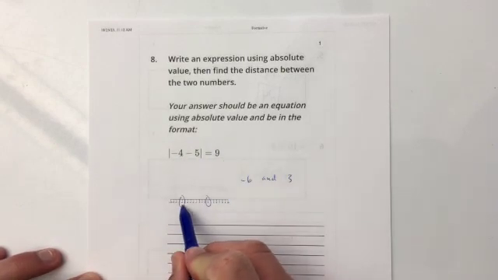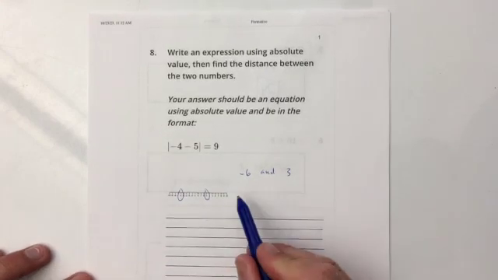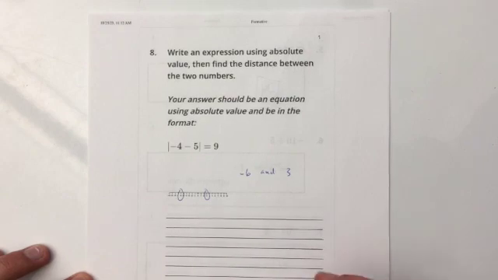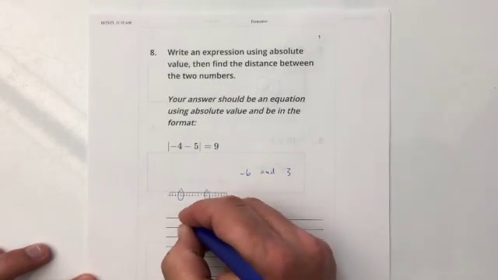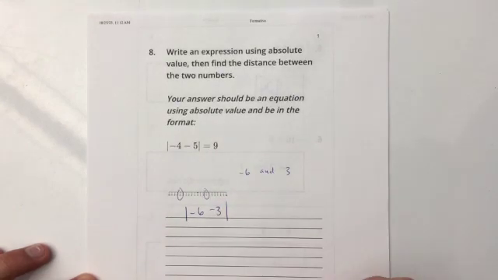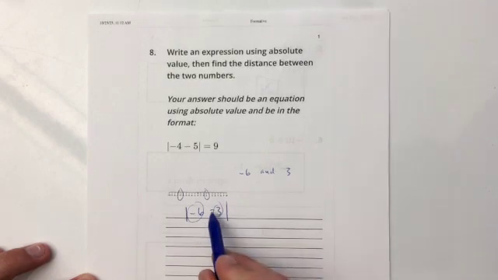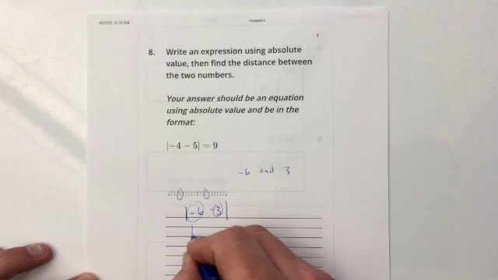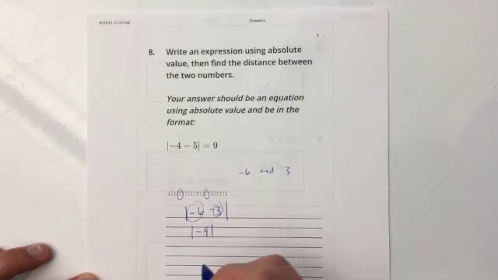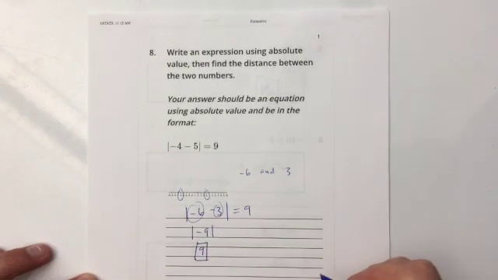Our two numbers are -6 and 3 for number 8. All we're going to do is subtract these two numbers and put absolute value brackets around it. So the answer is the absolute value of -6 minus 3, right? Because my two numbers are -6 and 3. I'm just going to subtract them. Now, -6 minus 3, this is the absolute value of -9, and the absolute value of -9 is +9. Right? So my answer is going to be 9.